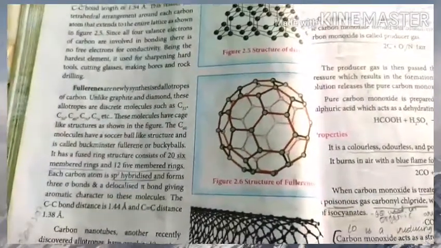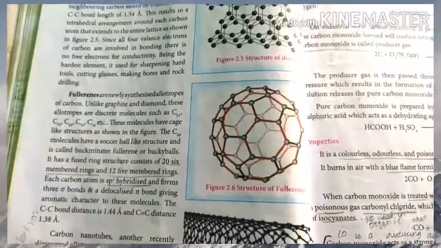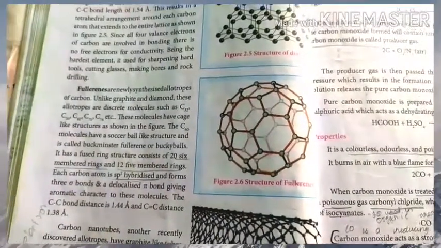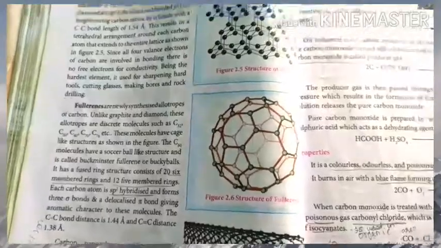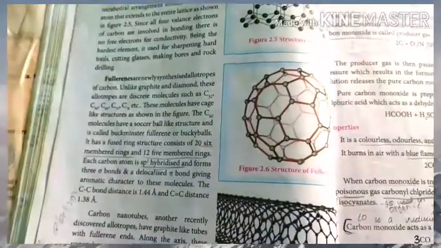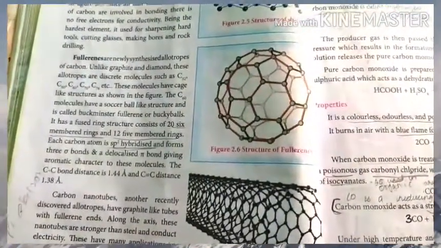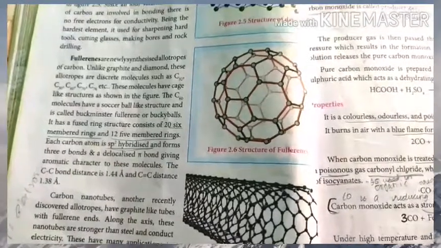Out of these, C60 is commercially important, which has a soccer ball-like structure. It's called Buckminster fullerene or buckyball. It consists of 20 six-membered rings and 12 five-membered rings and is completely sp2 hybridized, and it can conduct electricity through pi bonds and free electrons. The bond lengths are between those of a C=C double bond and a C-C single bond.